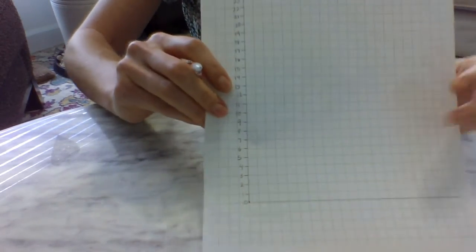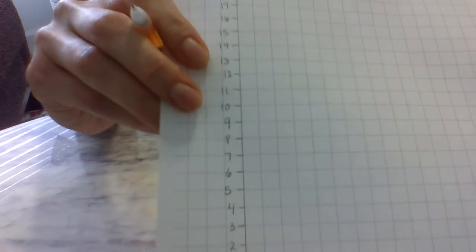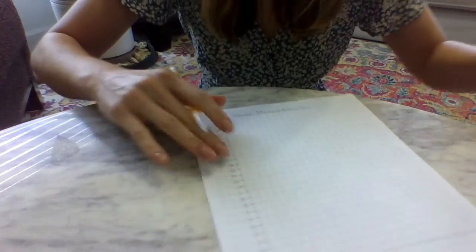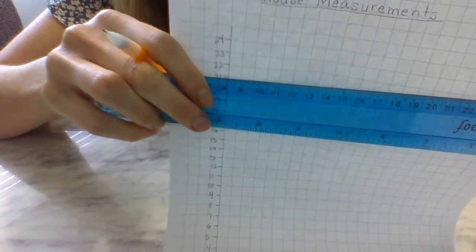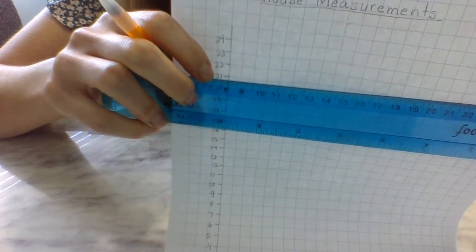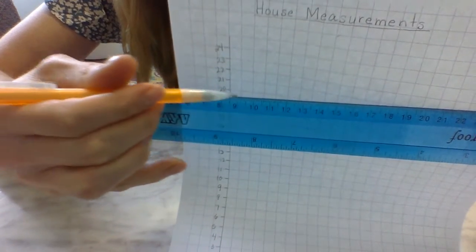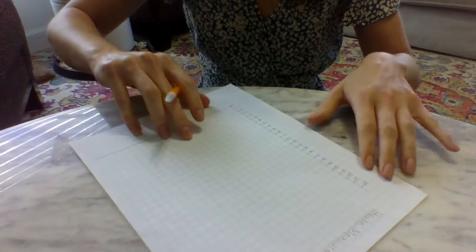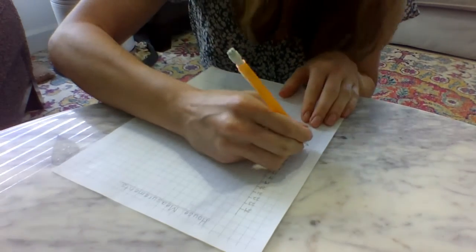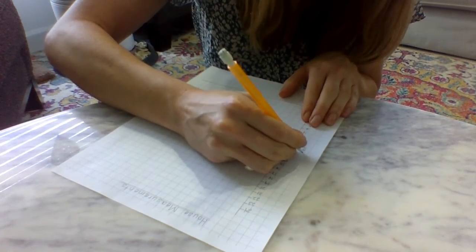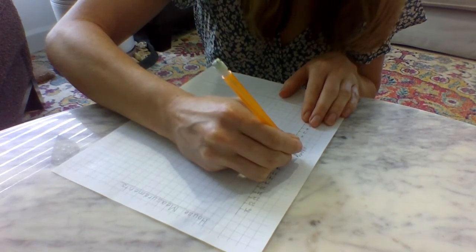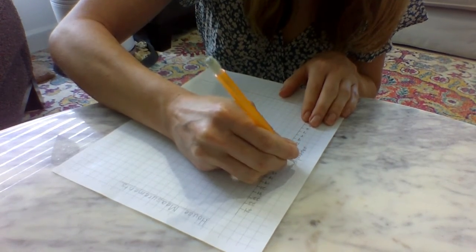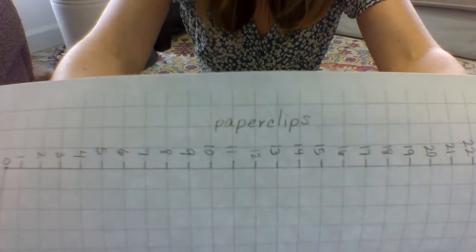Good, just enough. So here you can see I've numbered each of these lines. So that means that anything that is on this line, that goes all the way up to this line, you see how it says 21? That means anything that goes up to this line right here of the 21 measures 21 paper clips. And in fact, I'm going to write paper clips on this side so I know what my unit of measurement was. Paper clips.